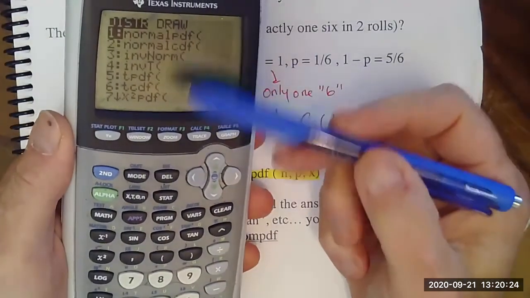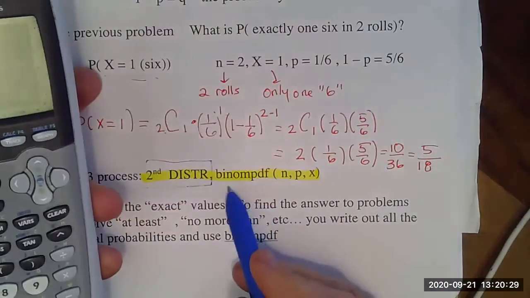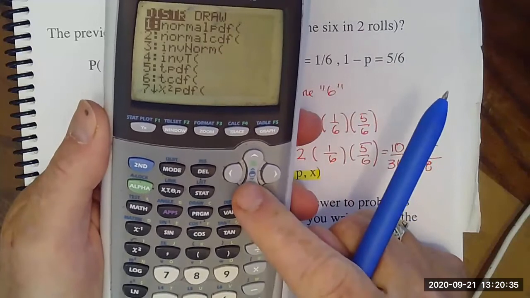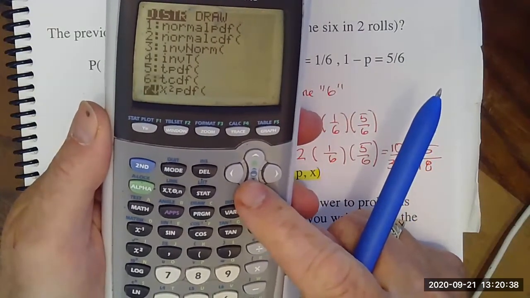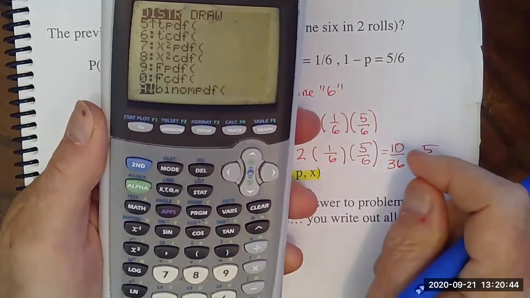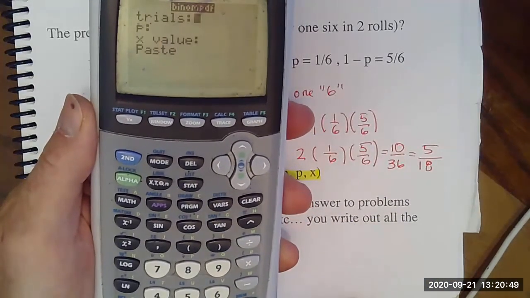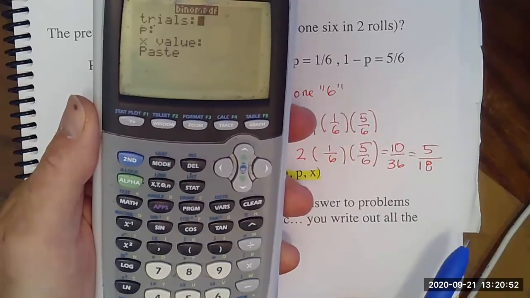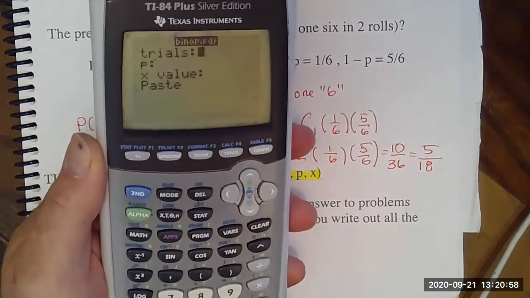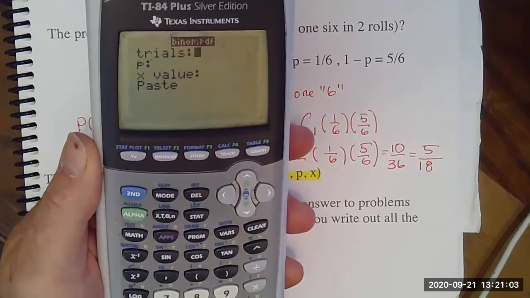And who doesn't have the screen? Okay, now I'm looking for binomial PDF. Not there, not there. So go down here. Keep going, keep going. There it is. Now, if you have a TI-84, and the 83 works just the same way. If you have a TI-83, it asks for something different. As a matter of fact, it puts parentheses in. Anybody have an 83 right now? Speak up. Who has an 83?